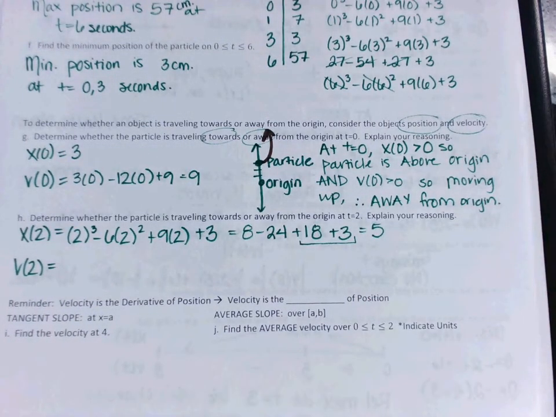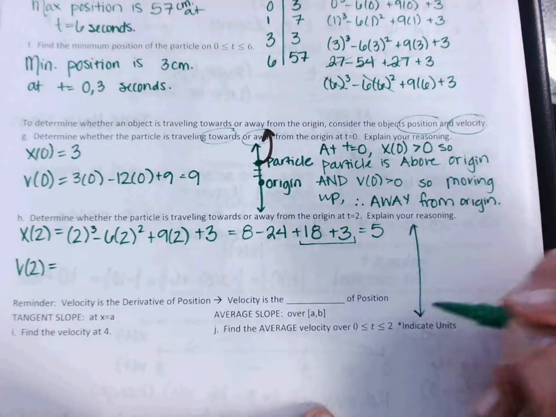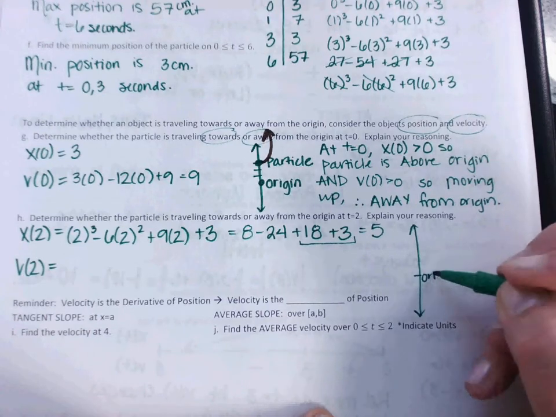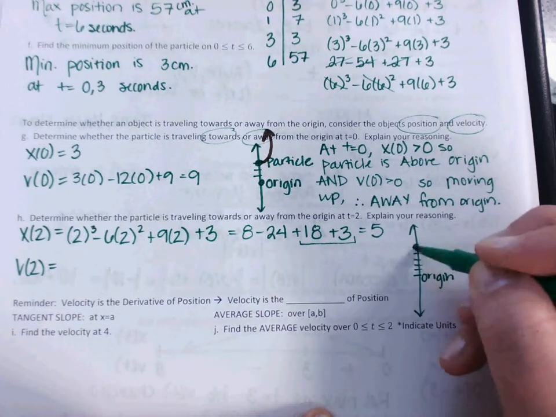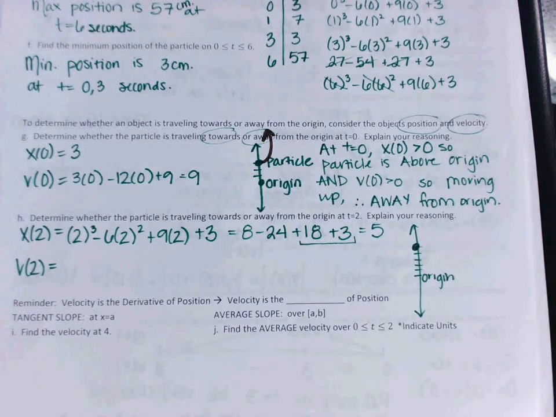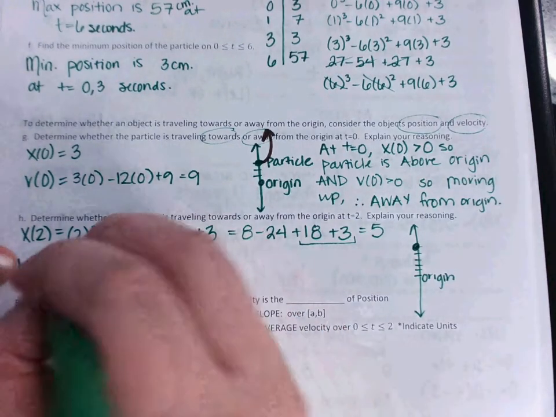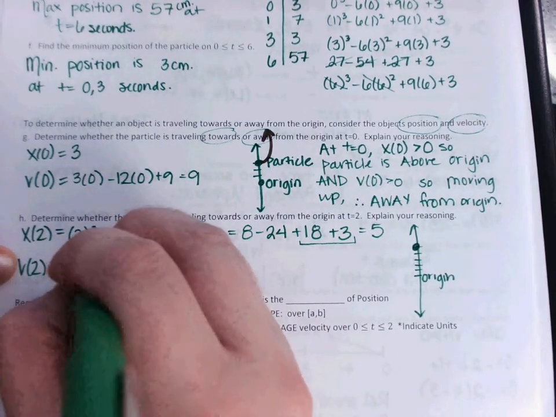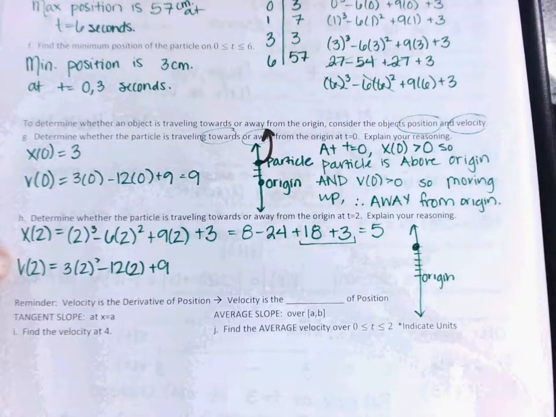So my particle is where? Above or below? He's above. So I'm going to draw my little number line here. Here's my origin. And my guy's at 1, 2, 3, 4, 5. He's right here. Now my velocity would be 3 times 2 squared minus 12 times 2 plus 9.